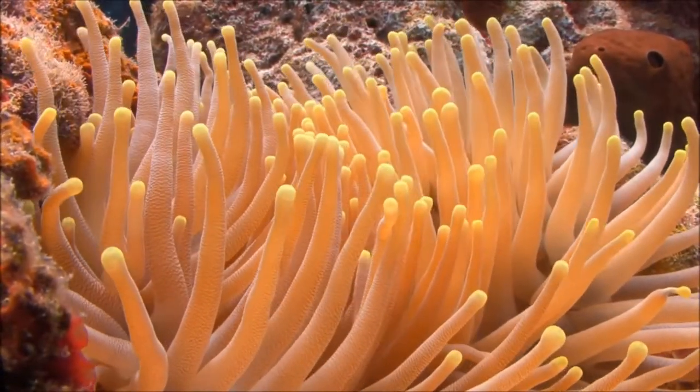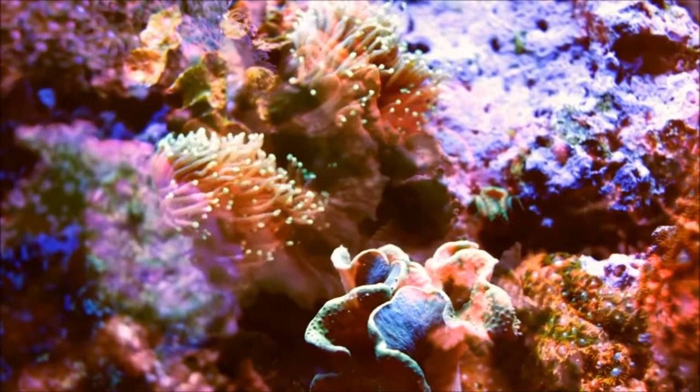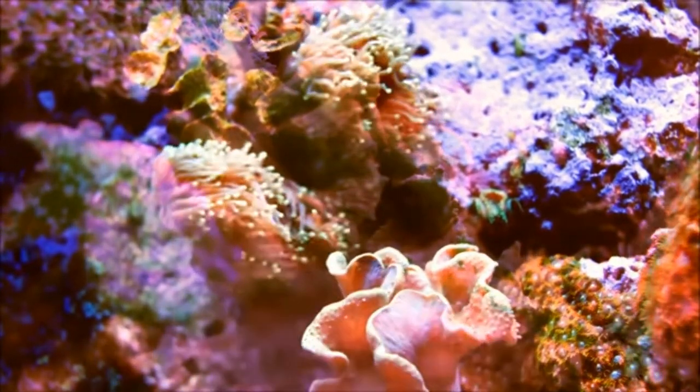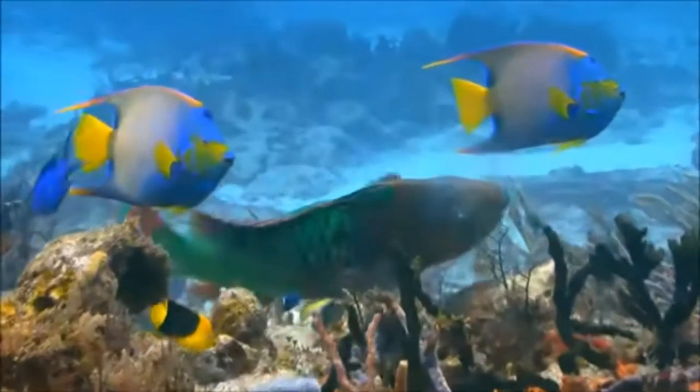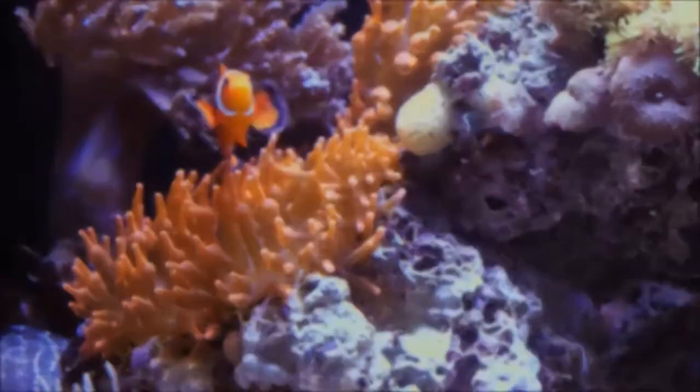Polyps depend on energy from algae that lives inside of them to survive. Since algae is a plant, they need sunlight to create food. That is why coral reefs are only found in warm, sunny water. Reefs provide food and shelter for many species, but they are vulnerable.